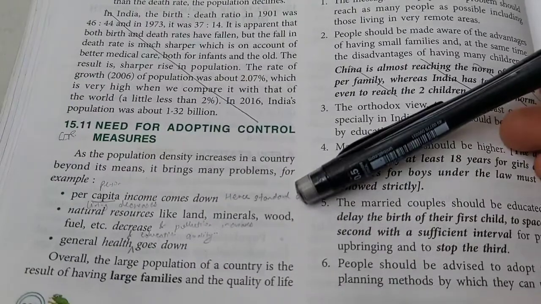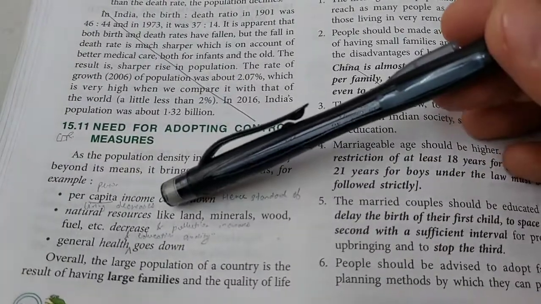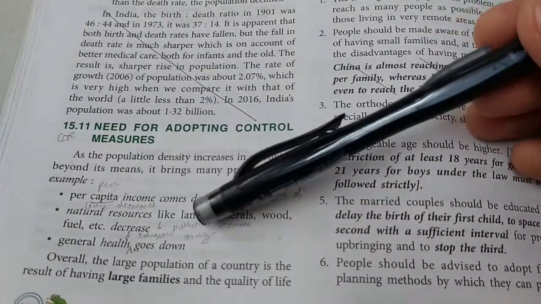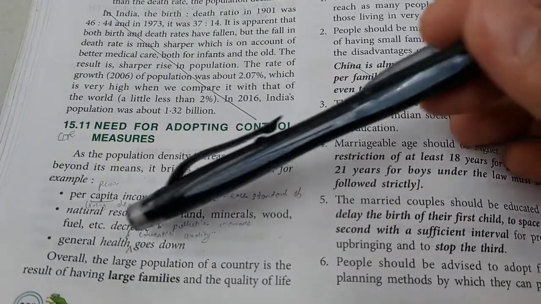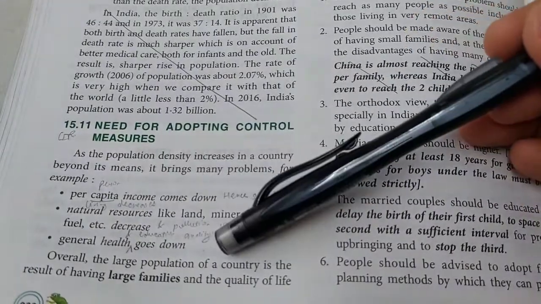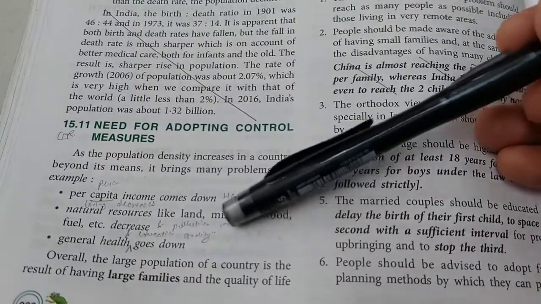Write it. Second, natural resources decrease, they become scarce, and pollution also increases. That's the second disadvantage. General health and education quality goes down. Please write whatever extra points I'm saying.